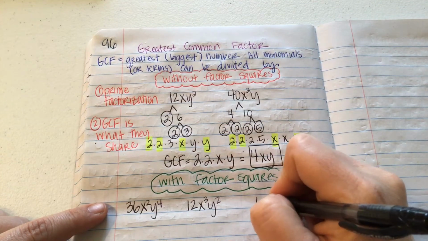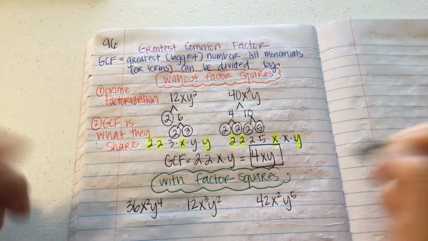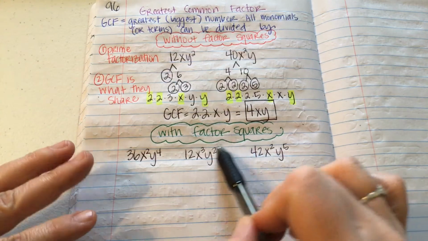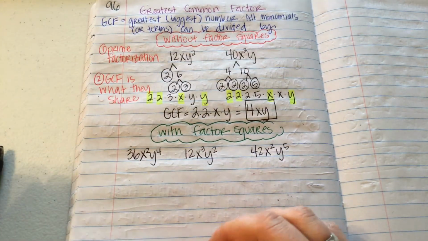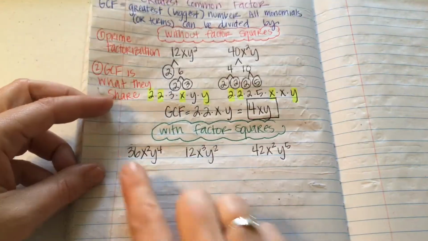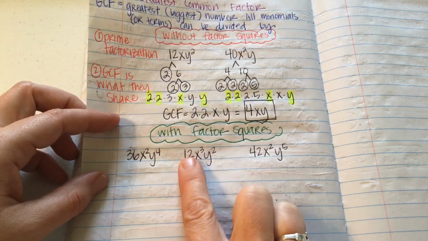And let's go 42 x squared y to the 5th. Right, so I could factor these. I could, if I didn't want to use my factor squares, do the prime factorization and look to see what they share. Or I can go in here and I can find these 3 coefficients. So I'm going to go 36, 12, and 42.